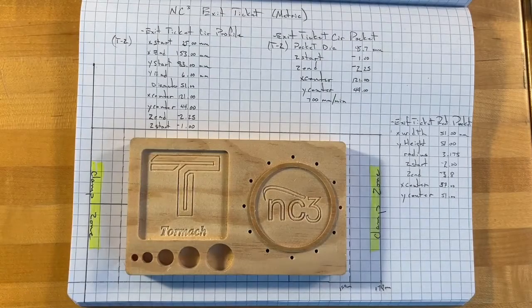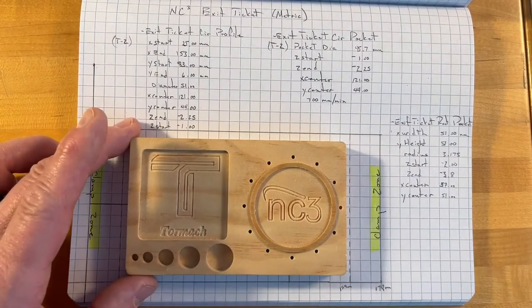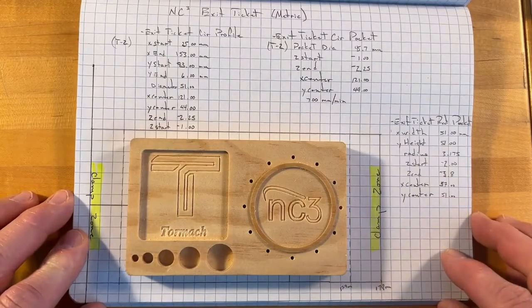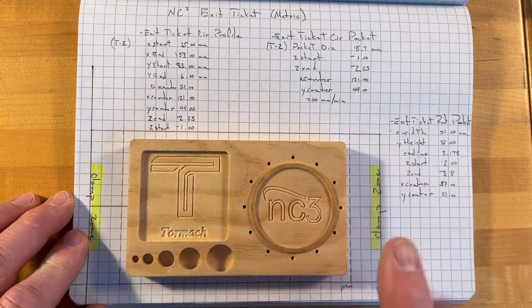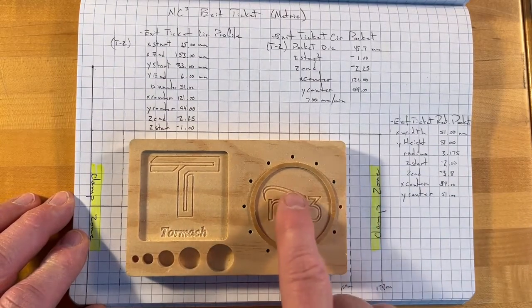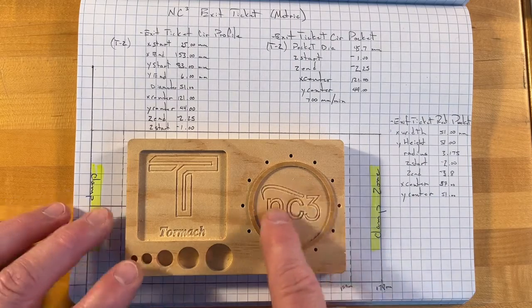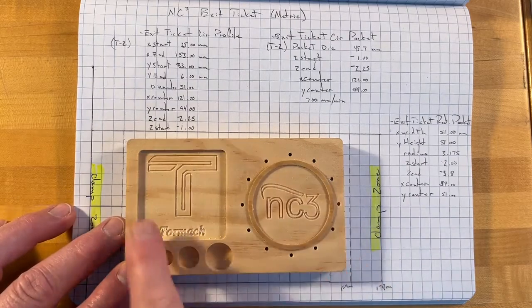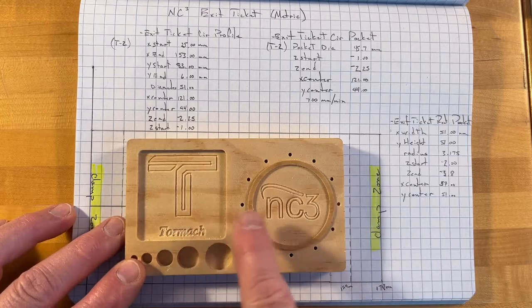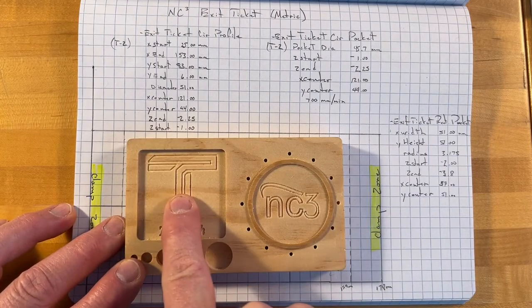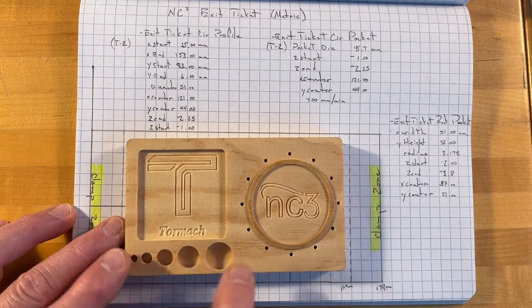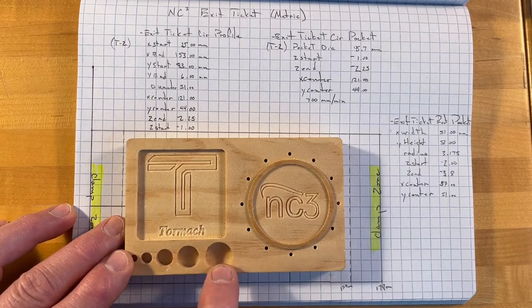The next part of our work, we need to start creating, if you will, these pockets and profiles. What I mean by that is something that's raised and something that is obviously cut into the material. So we have an inner circle to cut, we have an outer area to cut, and then we have an inner rectangular square that we need to cut, and we also have these drill profiles that we need to work on.